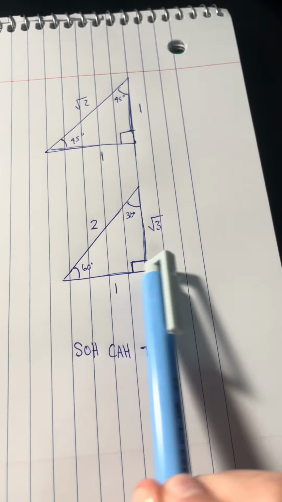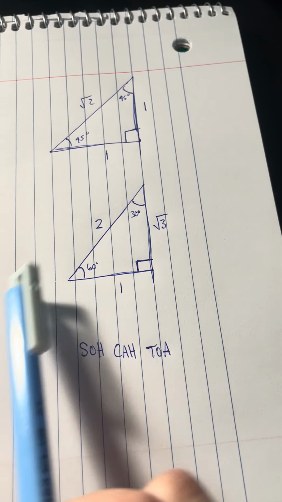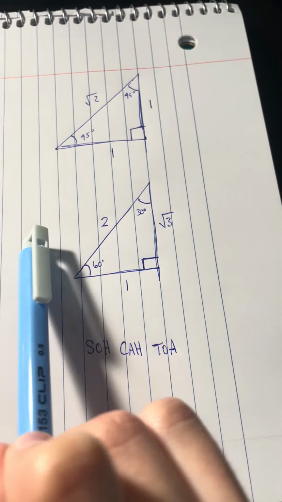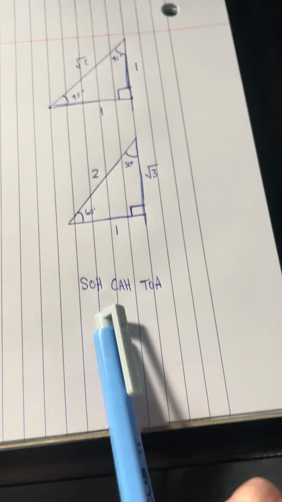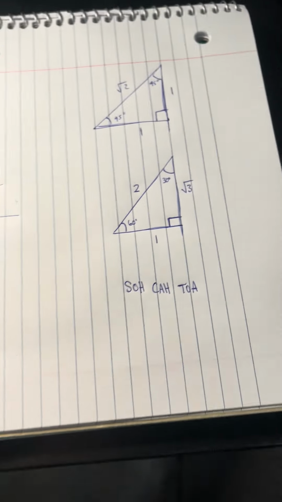And then this is the 30, 60, 90 triangle, and you need to know bottom 1, square root of 3, 2. So if this bottom side was 5, then this would be 5 square root of 3, and this would be 5 times 2. That's how you know that. And then you need to know the SOHCAHTOA thing, which you know.